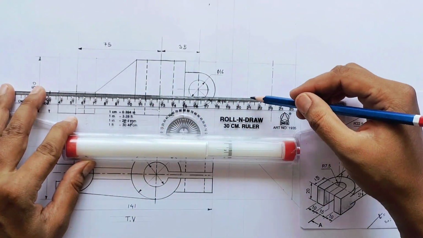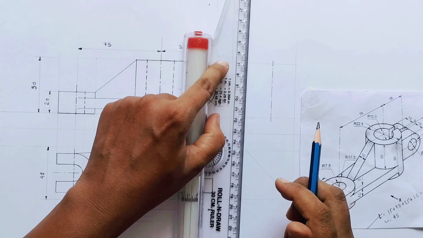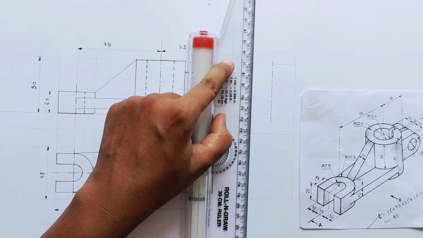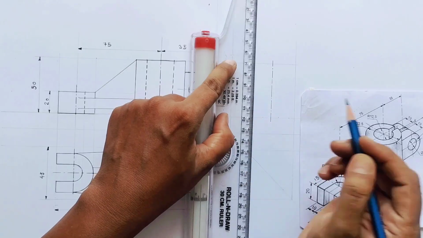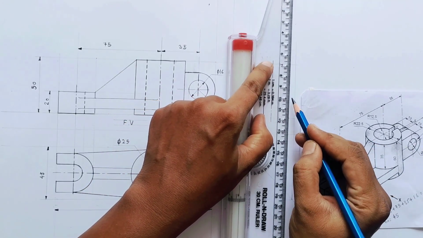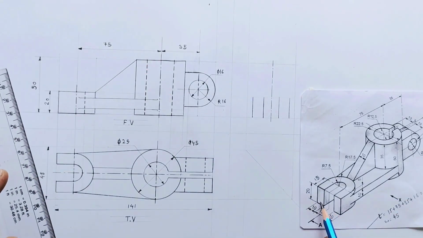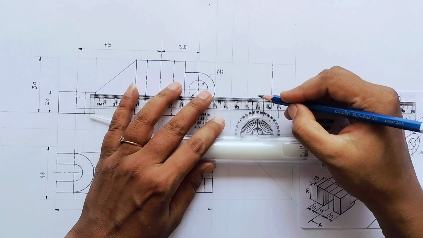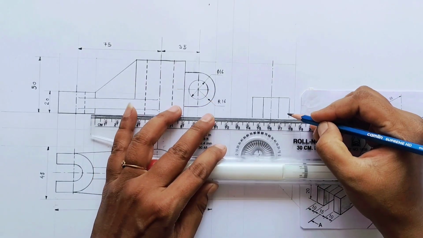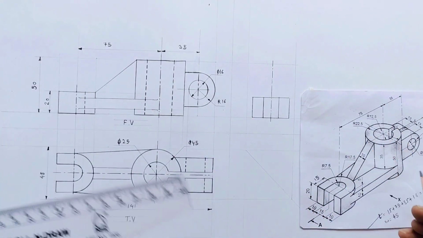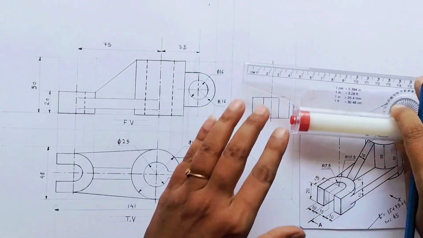Start with the lower right corner. So here the semicircular part is there. Whenever we see the object from the right hand side view, there are two rectangles we can easily see. So draw it with the dimensions. The distance in between these two rectangular blocks is 15 and the thickness is 10. So draw it.